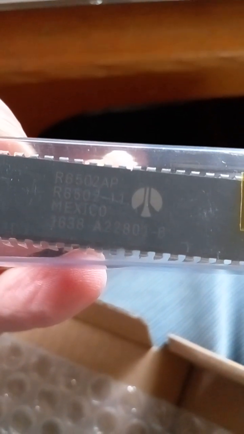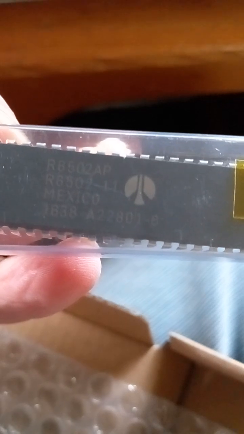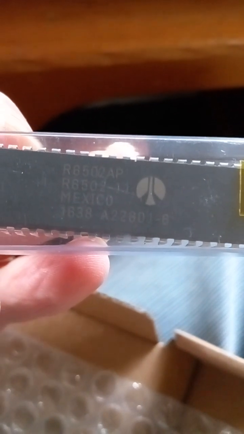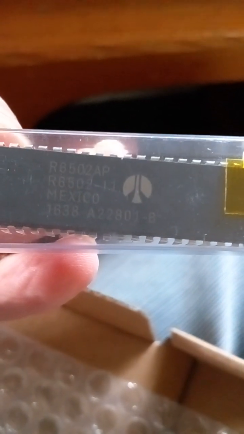Yes. Mexican Rockwell 6502. Does look pretty new. Look at that. That hasn't seen action. Brand spanking new. And it cost about £6 or £7. Highly recommended eBay supplier, or Etsy.